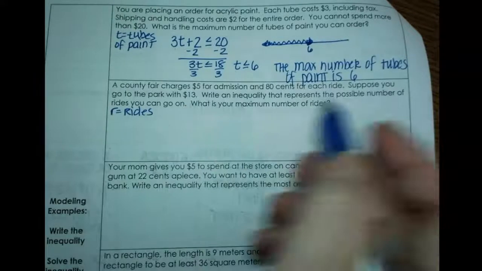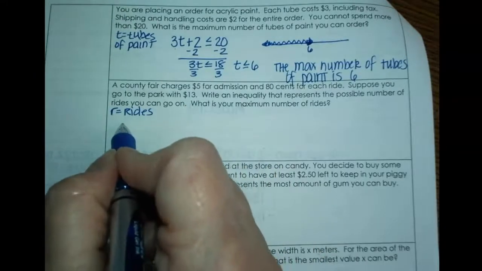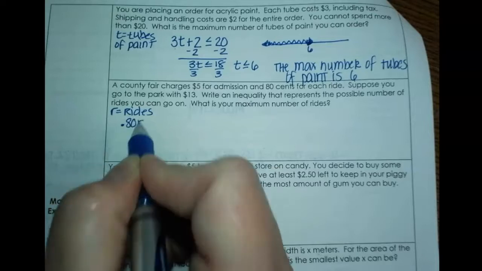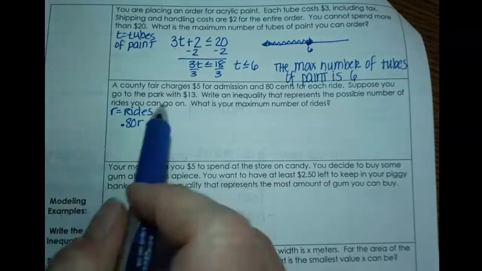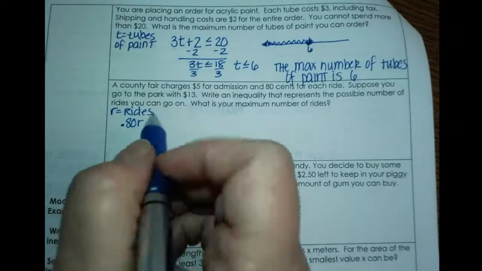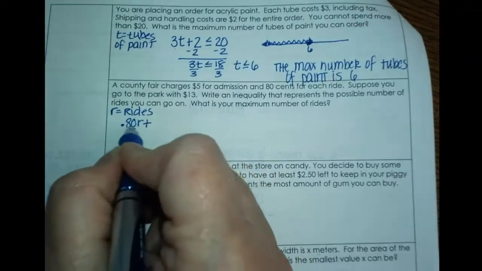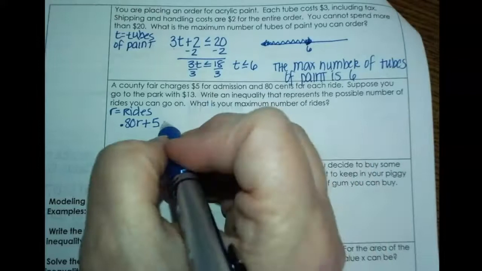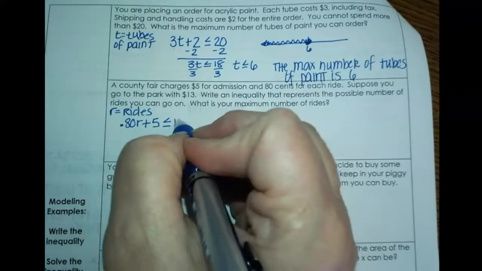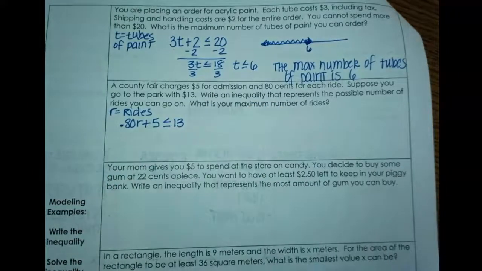I know it's 80 cents a ride. That's the money I'm going to spend. But what other money did I spend? I also spent $5 to get into the park. So I have the ride cost plus the $5 to get in. And all the money I have is $13, so I can spend no more than $13. I can spend $13, but I can't spend more than I have. So it's going to be less than or equal to.